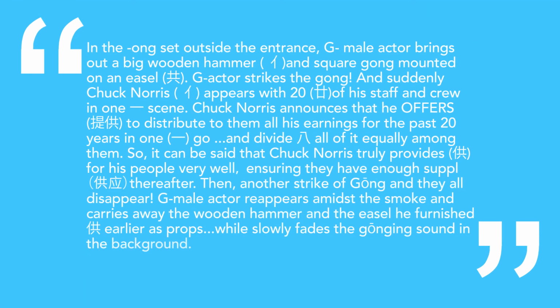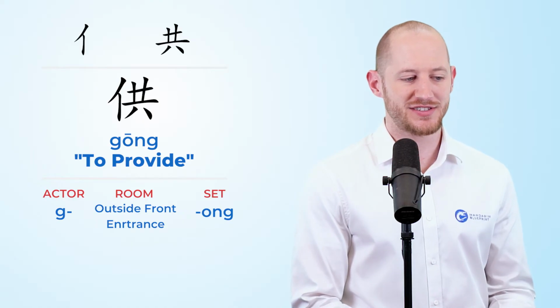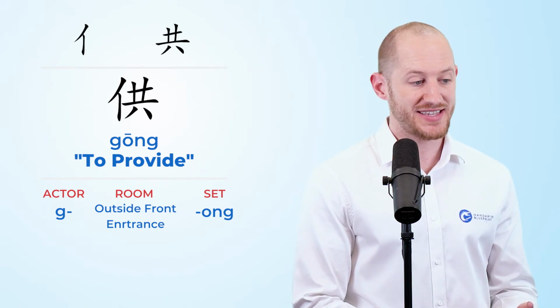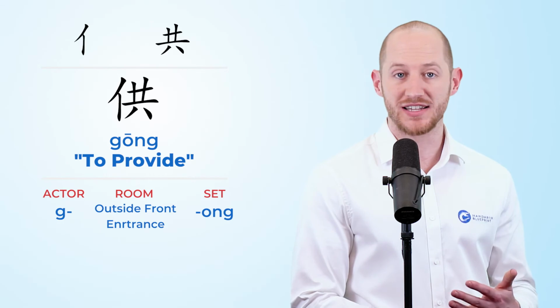In the ONG set outside the entrance, the Gmail actor brings out a big wooden hammer, which is the left side component here, and a square gong mounted on an easel, which is the right side component. And of course he has a gong because that represents the pronunciation and the sound mnemonic. Obviously, so does the G actor being outside the entrance of the ONG set, but hey, why not solidify it?